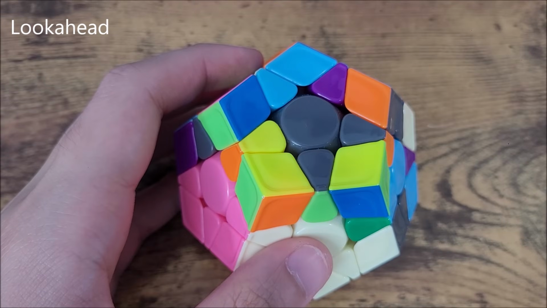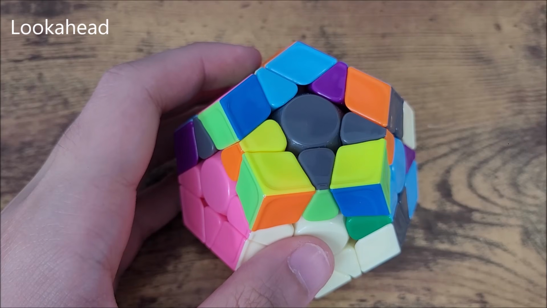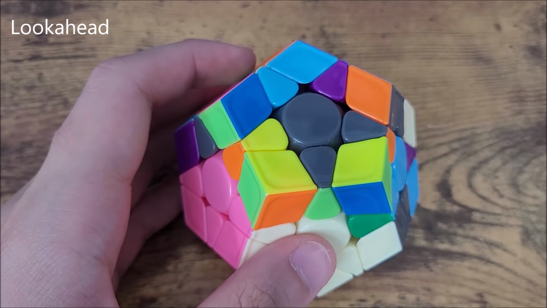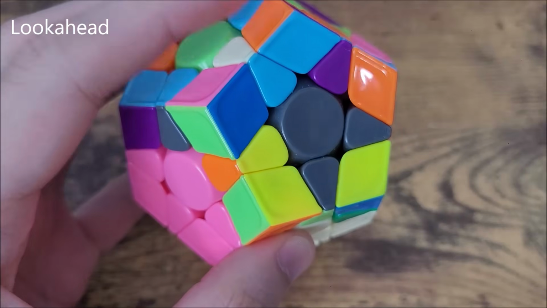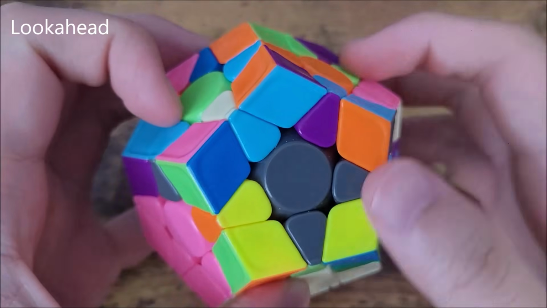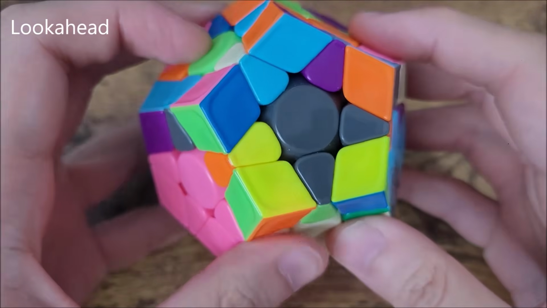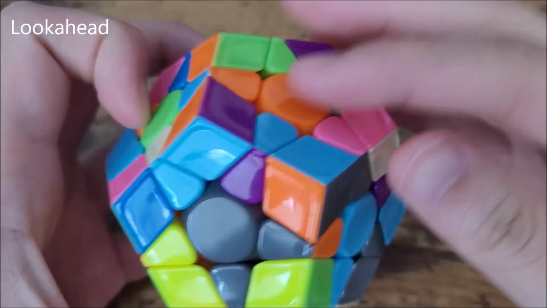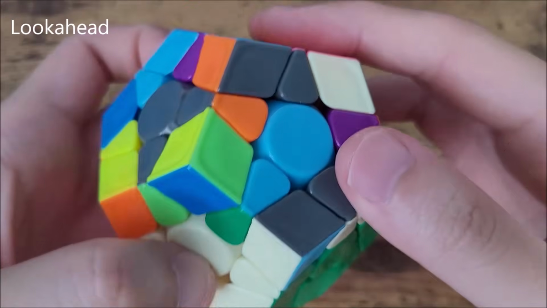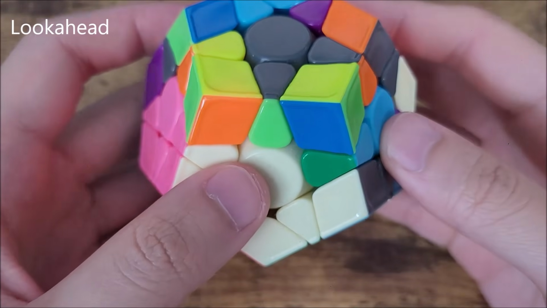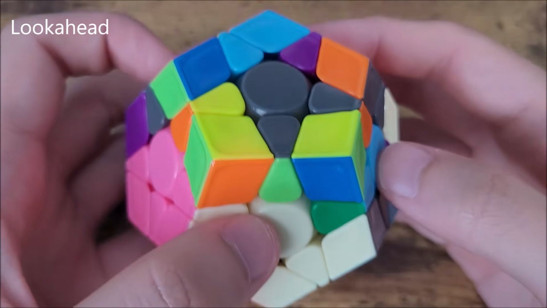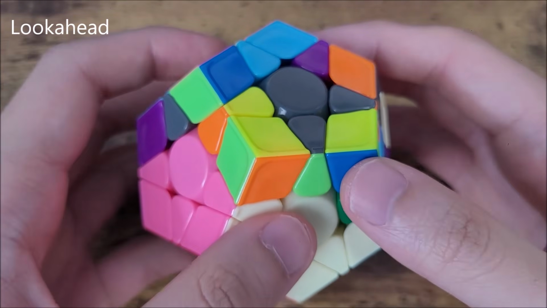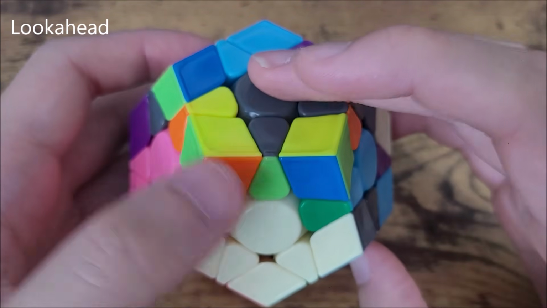One idea that can help with S2L look ahead is building a rhythm on where you should look during the S2L phases. Forming pairs usually happens on the outer layers, so usually from here I will pay attention to kind of these pieces here and some here. Afterwards, while you're inserting the pair, your moves will mainly be in the front of the Megaminx.